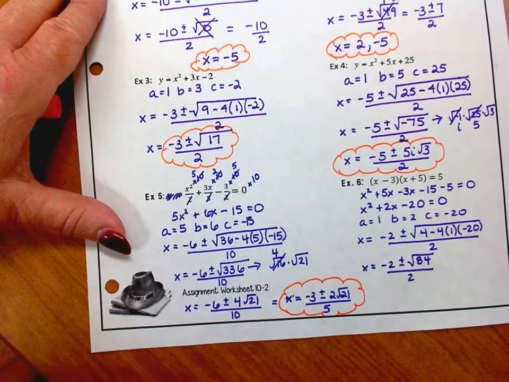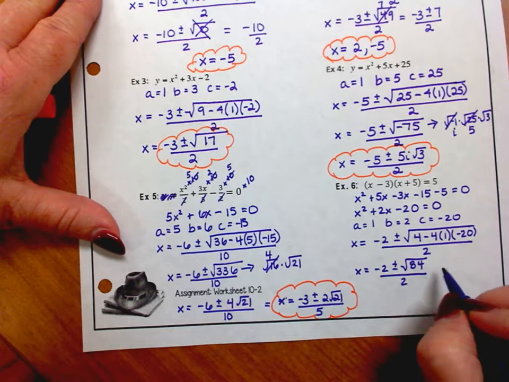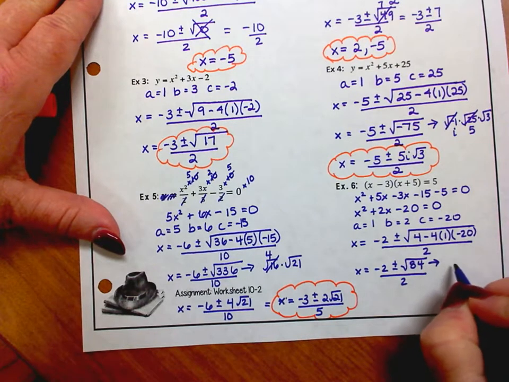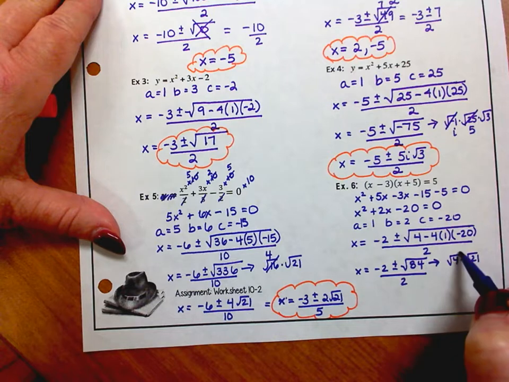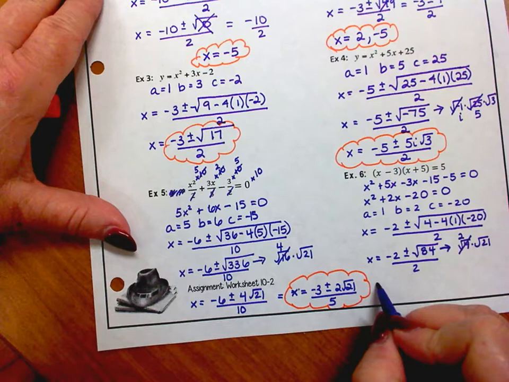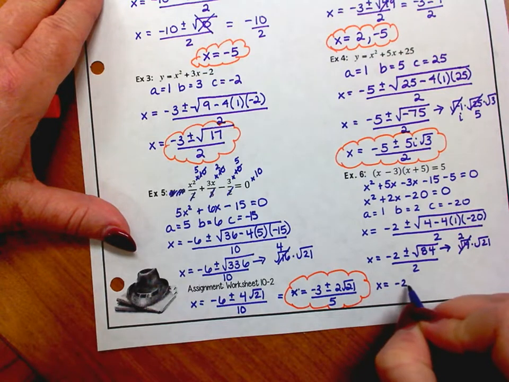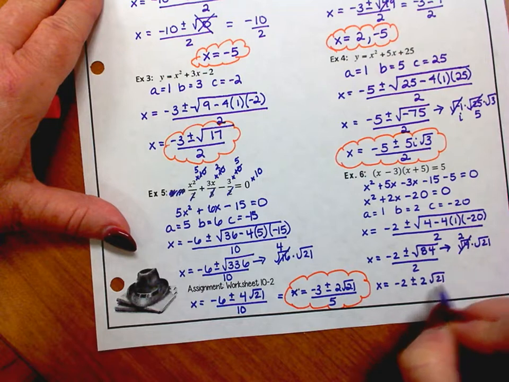Okay, so if we divide that by 4, we're going to get 21. 4 times 21, and 21 doesn't break down, so we're going to say 84 is radical 4 times radical 21. That radical 4 becomes a 2.